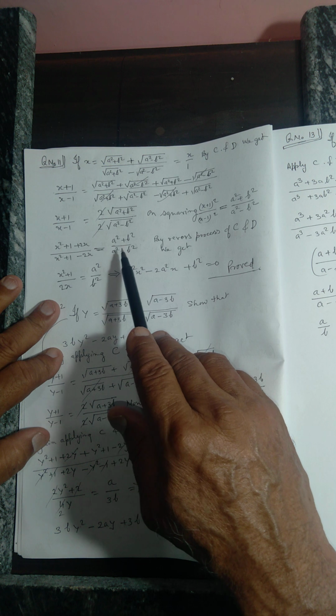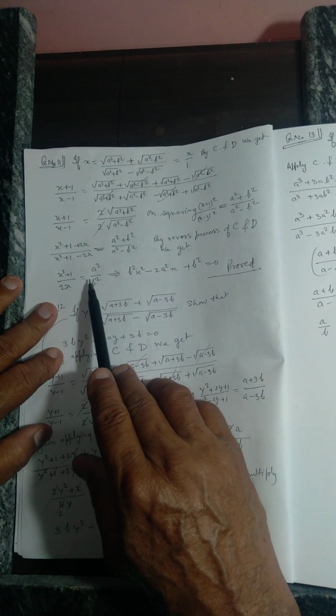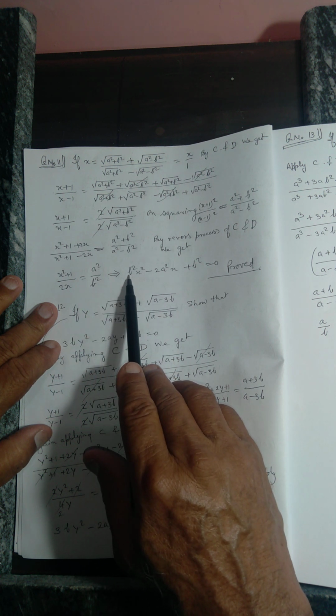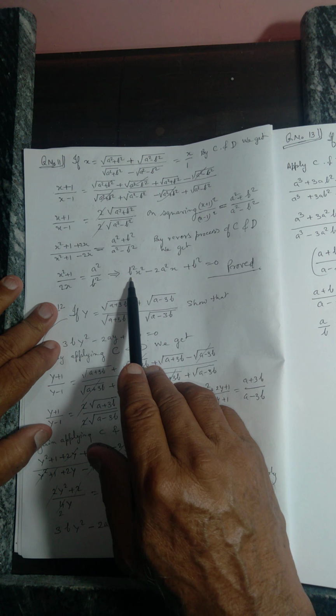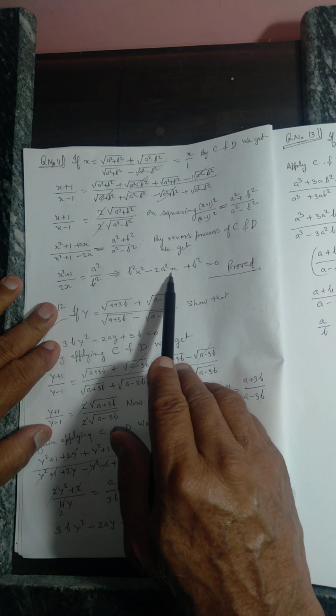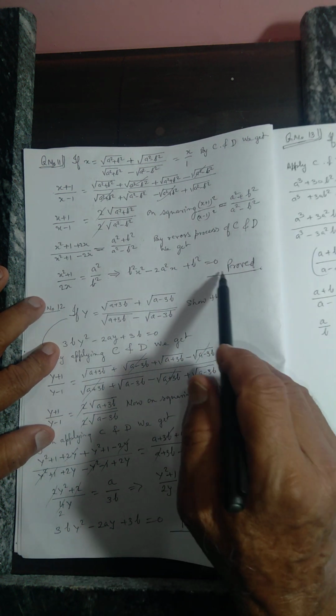denominator part. You see, I have written here x square plus 1 upon 2x will be equal to a square plus b square. This will give you, by cross multiplication, b square x square minus 2a square x plus b square is equal to 0. It was to be proved.